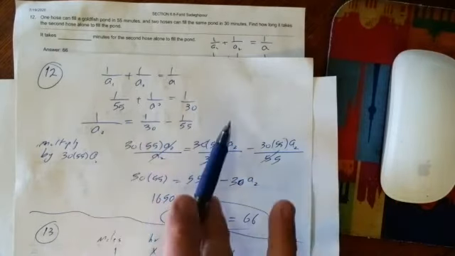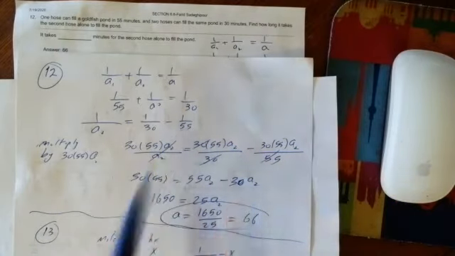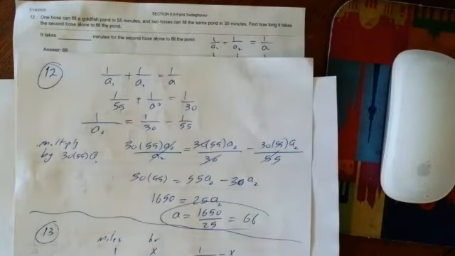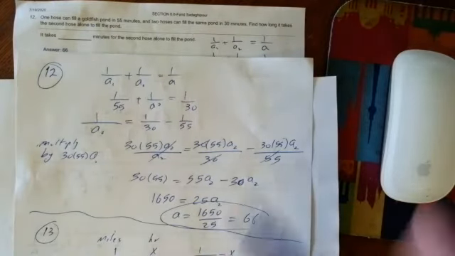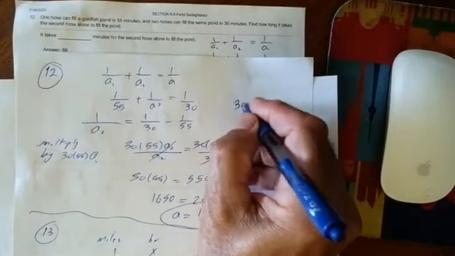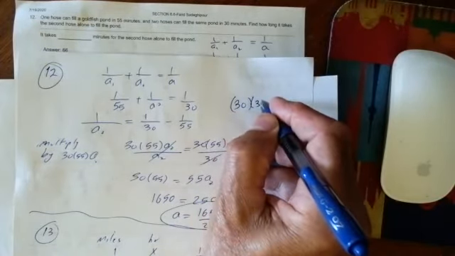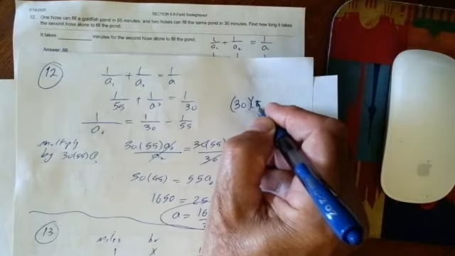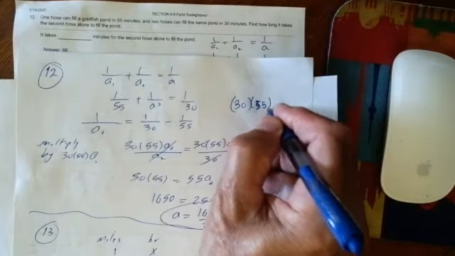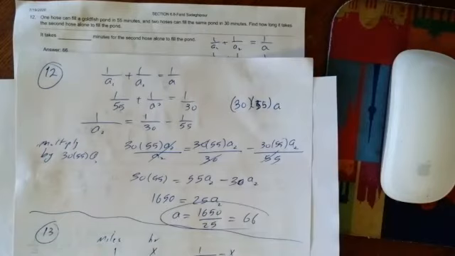So I'll take 1/55 to the other side, so it's changed to the negative. Now, the common denominator is this. The common denominator is 30 times 55 times A2. This is the common denominator.